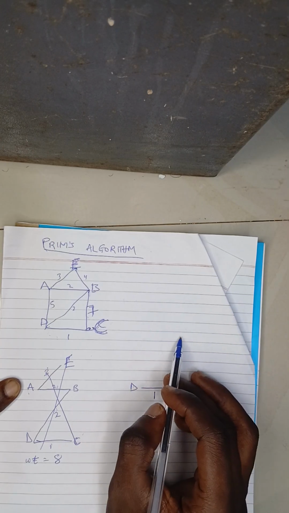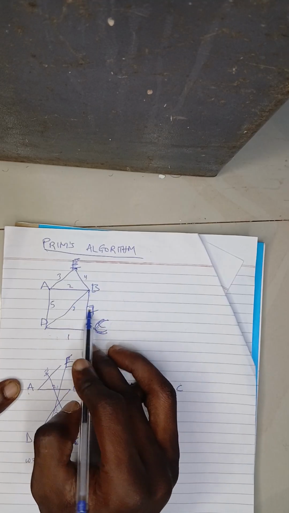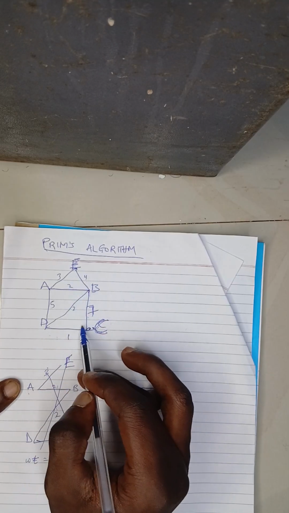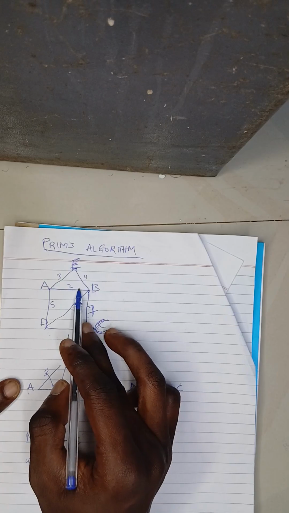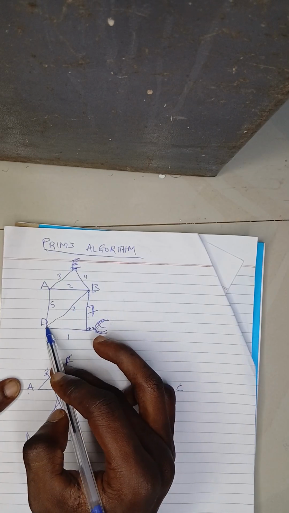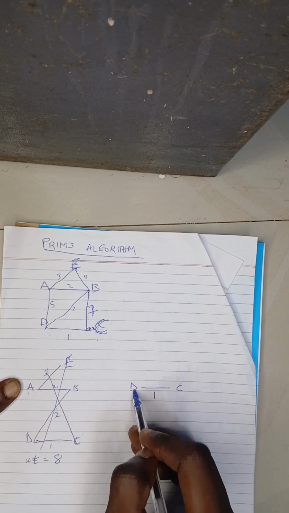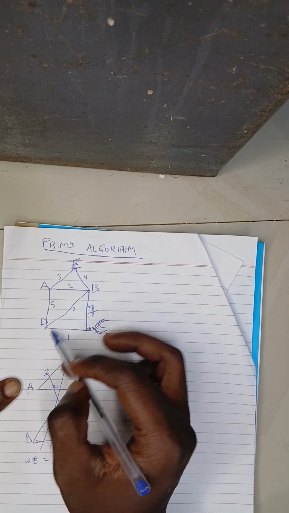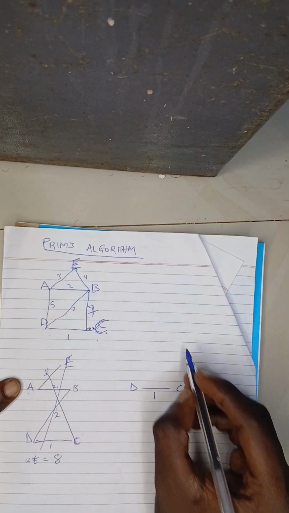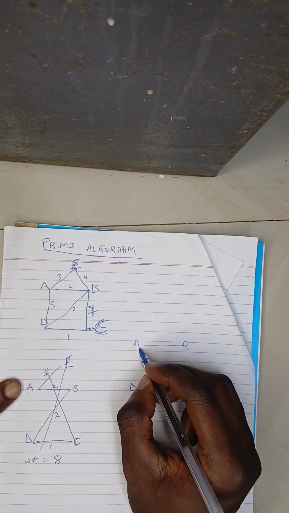You look at B and ask yourself, B has 4 connections, among these 4, which one is the least? The least of them is 2 and 2. But don't choose this one, because if you choose that path, you are coming back to D, which will run back in a cycle. We've already drawn D. So you don't have to choose this path. So you have to choose that path.